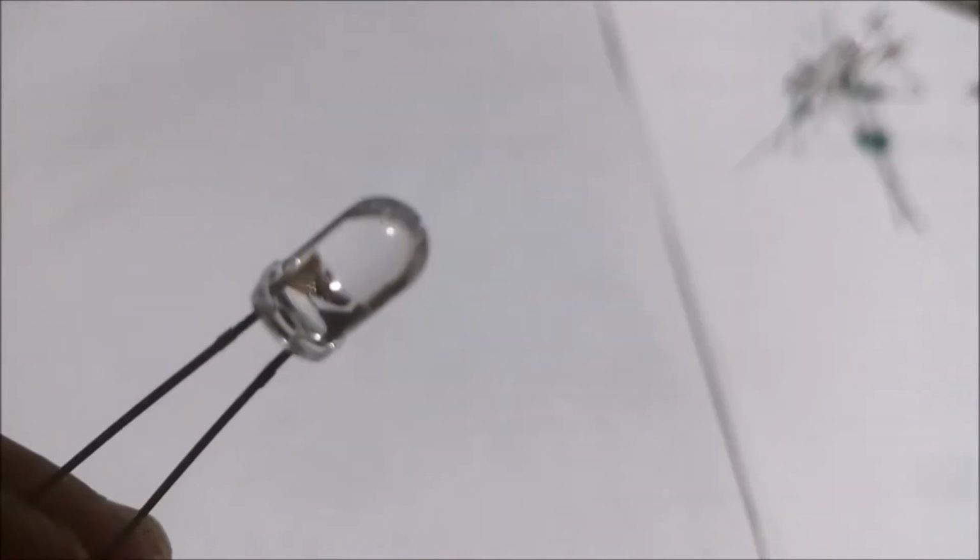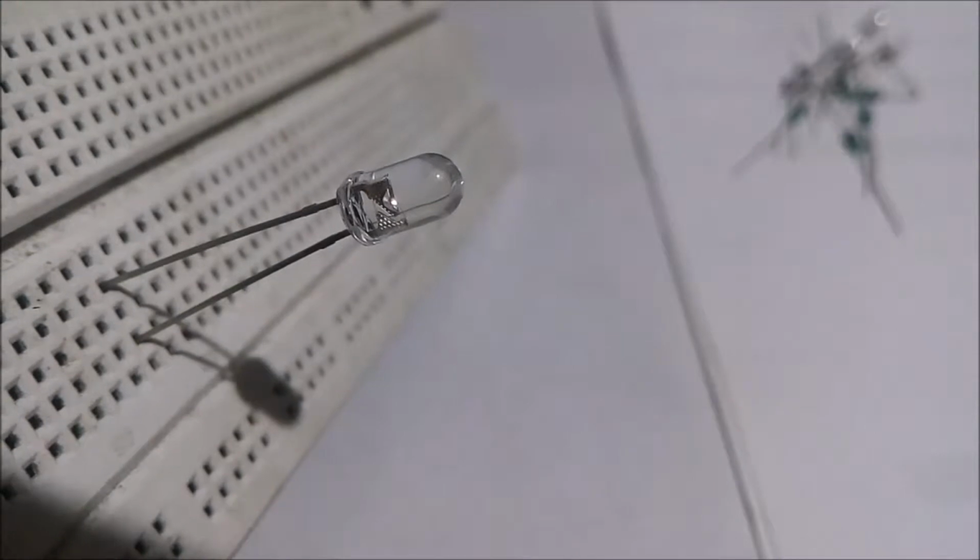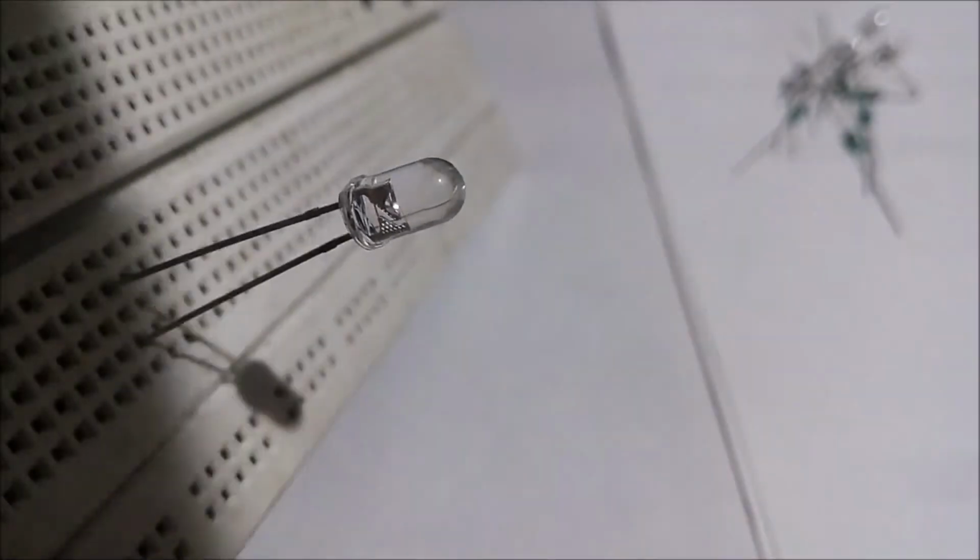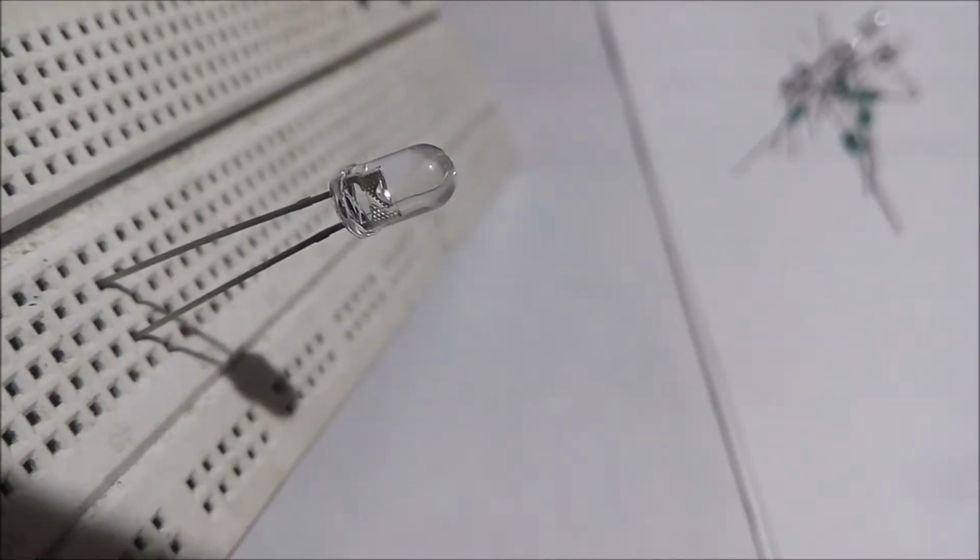So let's know about LEDs. LED stands for Light Emitting Diode. If you connect this LED in forward bias, then light will emit through it. As you see, it has two terminals, the P terminal and the N terminal.